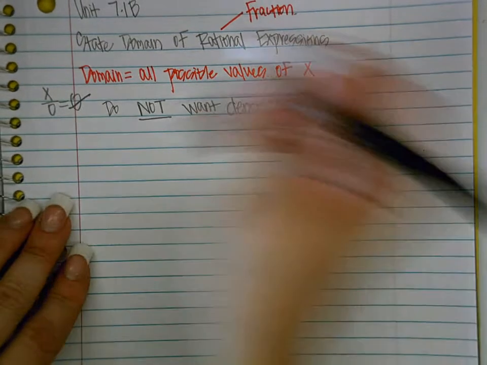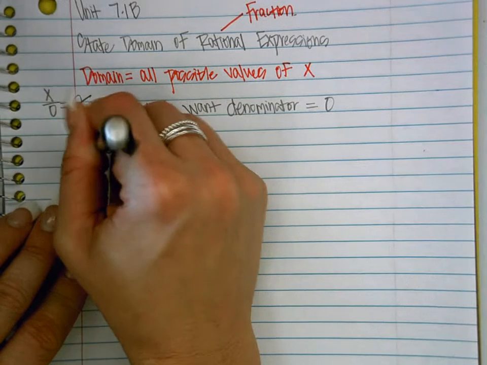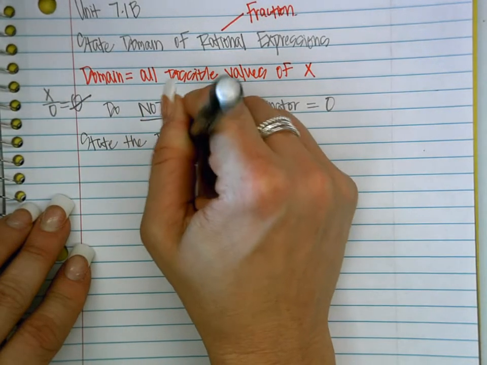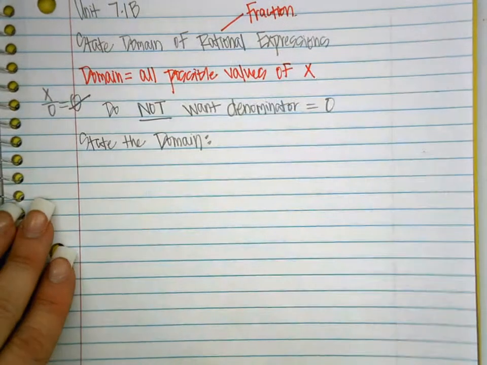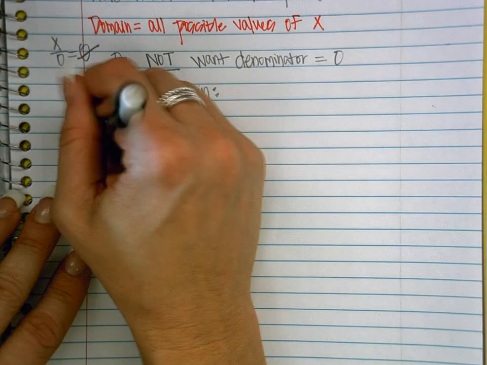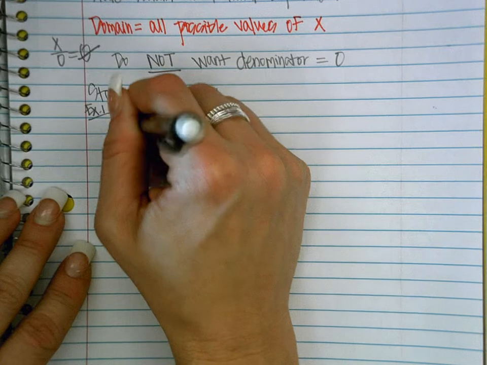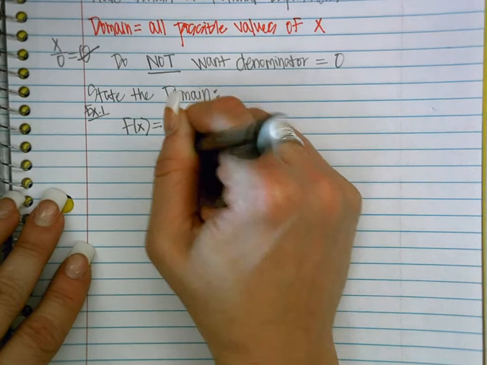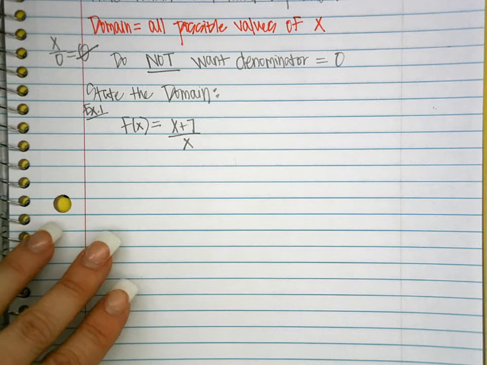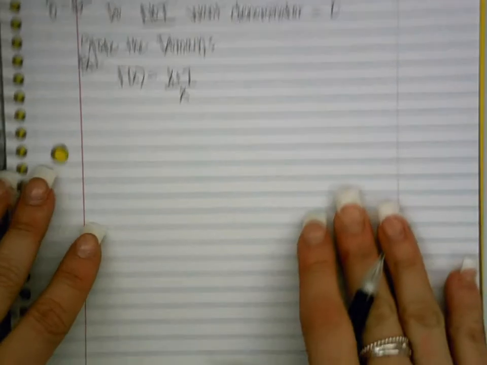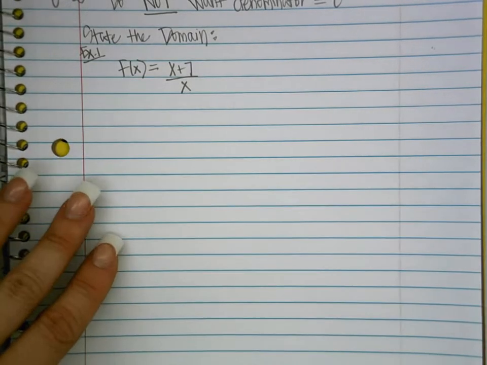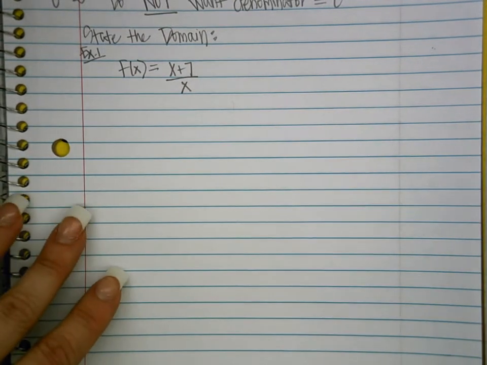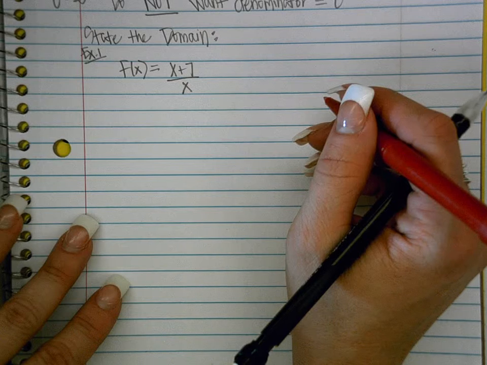For the first part, we're going to ask you to state the domain, the possible values of x. For number 1, f of x equals x plus 7 over x. State the domain. For domain, you're always going to start with all real numbers.